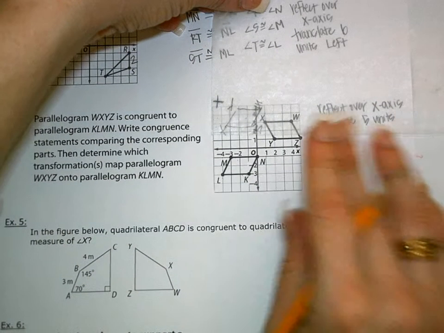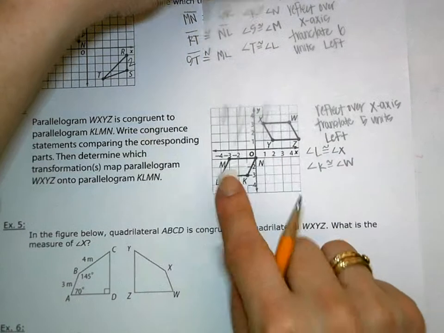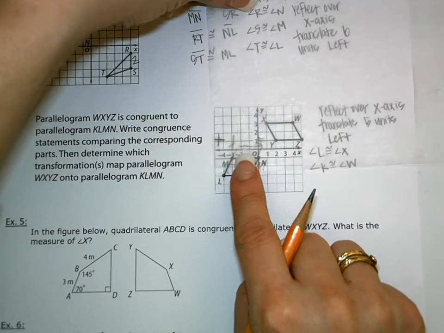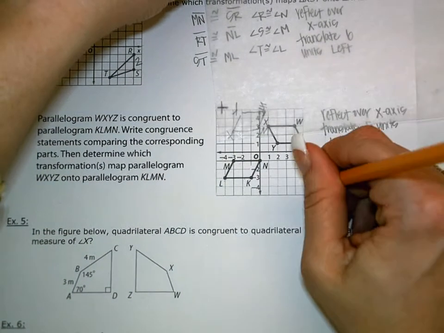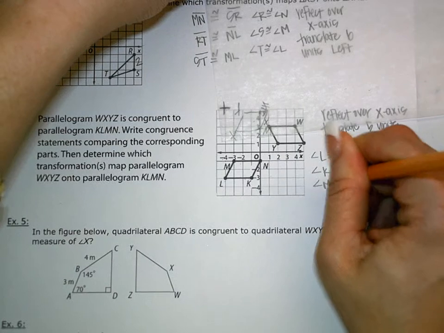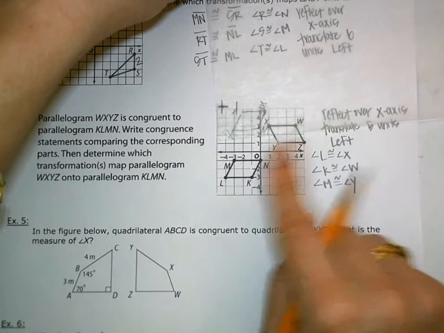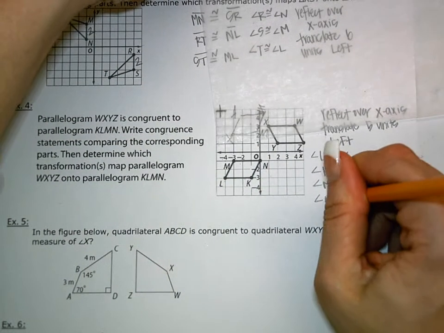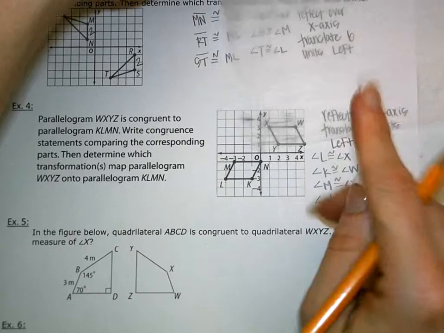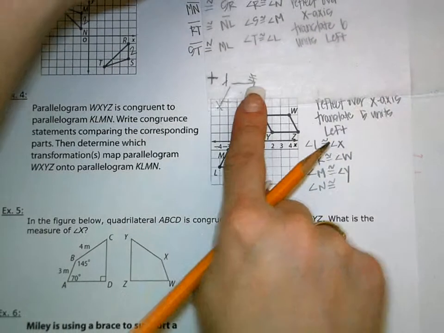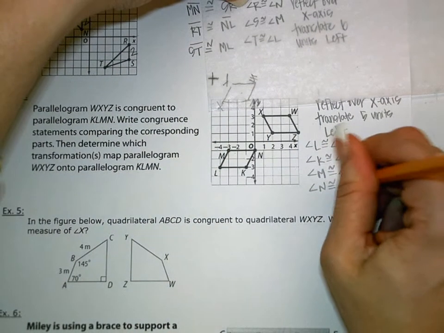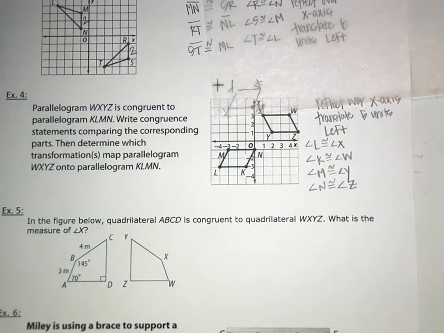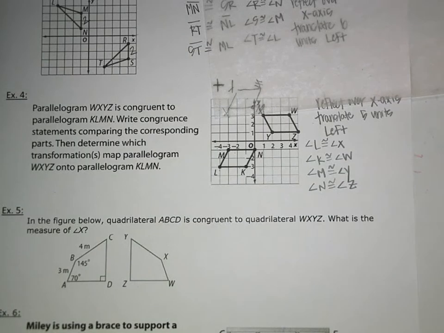Then, so we're just matching these up. Angle M is congruent to, that was Y upside down, so angle M is congruent to angle Y. And then the last one, angle N, is congruent to angle Z. And it's upside down, so if you need to flip them over to read them, that's totally fine. Then we're going to do the same thing for the sides.